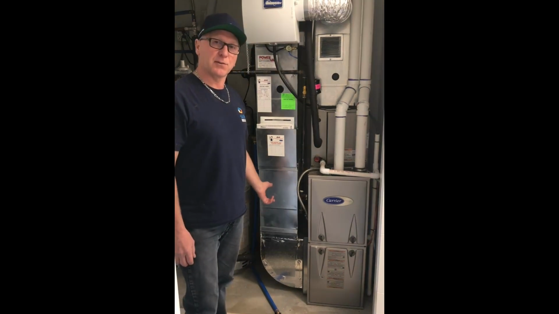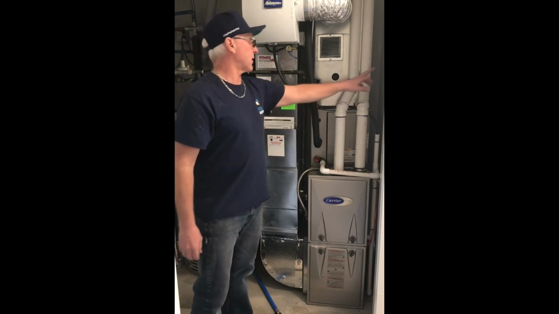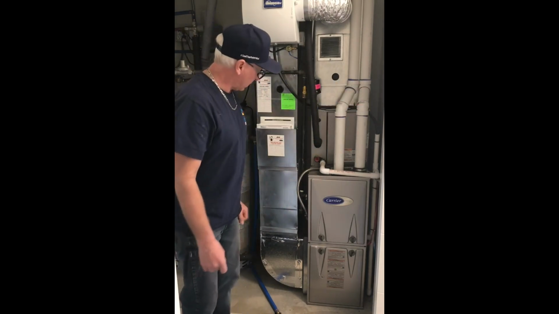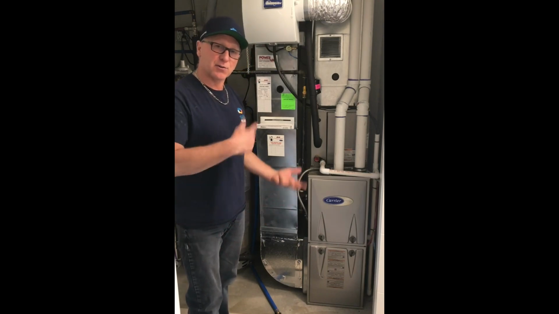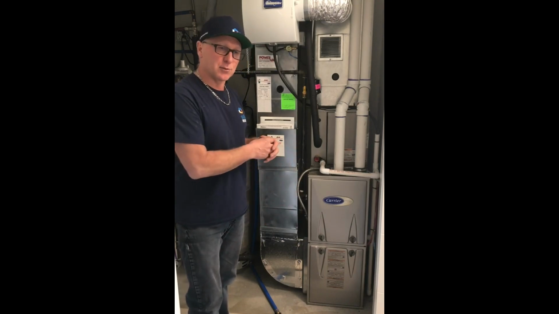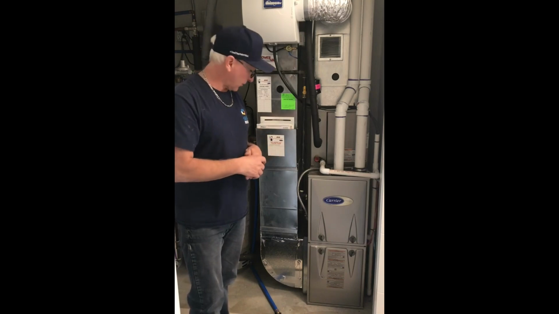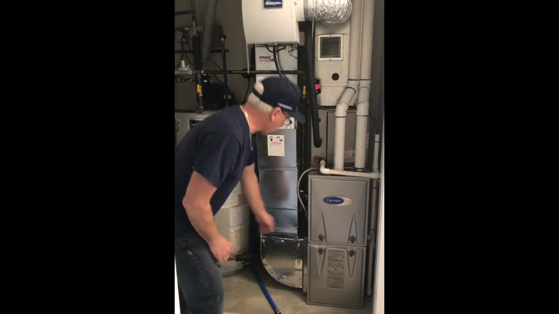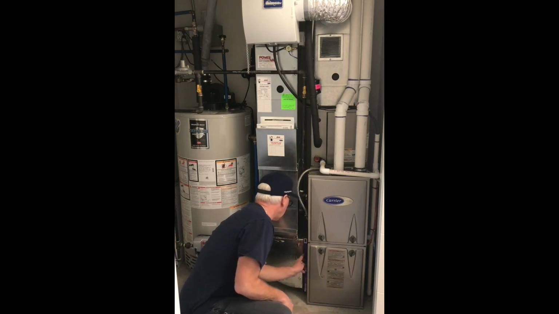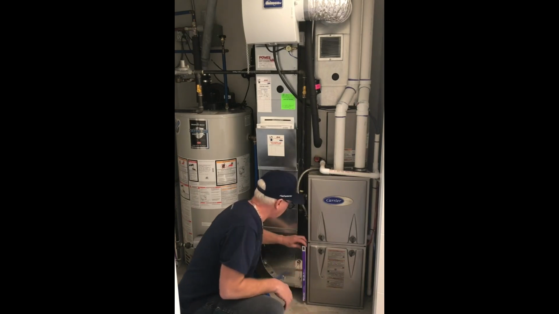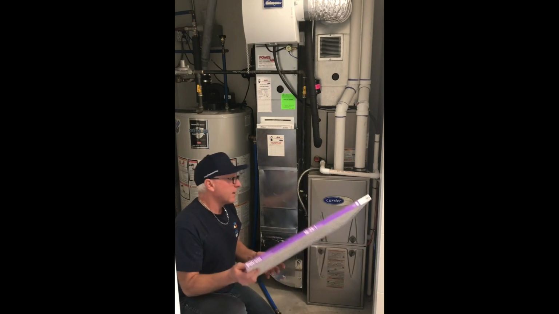So let's have a look at the filter. First thing I'm going to do is turn the switch off to the furnace. It just makes it easier. If the air is running, it's harder to pull the filter out because there's suction on the back side of it. Anyways, there's a little friction fit door here that comes out, and your filter should just slide out.